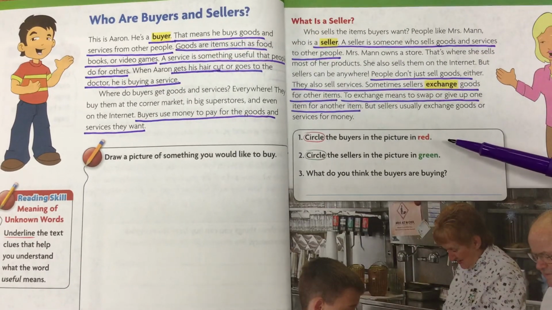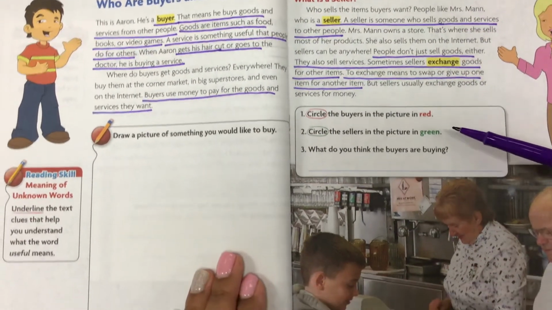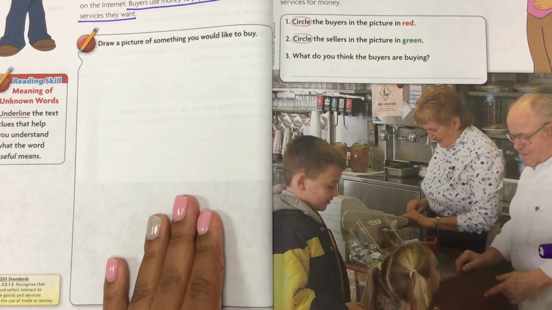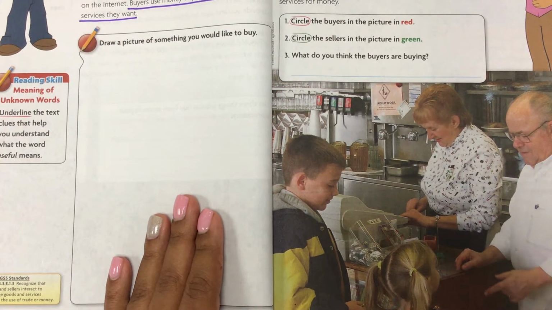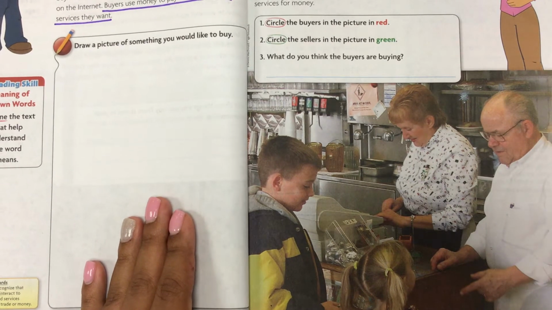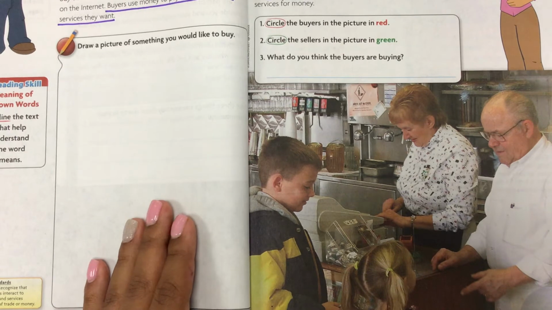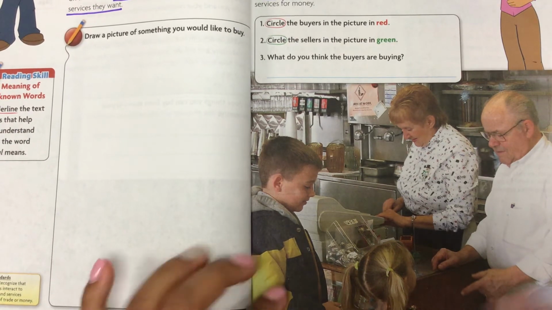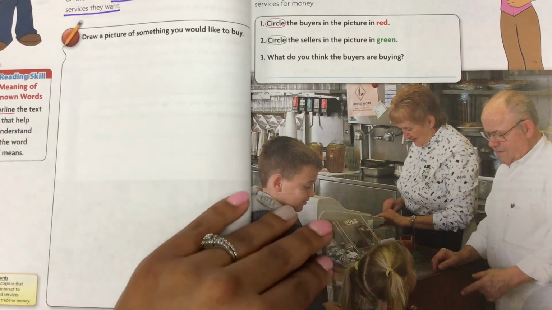Number 1 says, circle the buyers in the picture in red. Number 2, circle the sellers in the picture in green. And then when you get to number 3, what do you think the buyers are buying? So be sure to look really closely at the photograph and write it on the line.